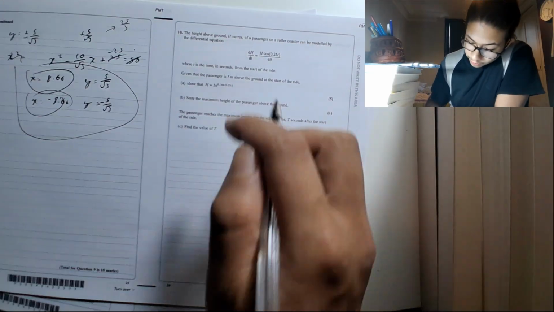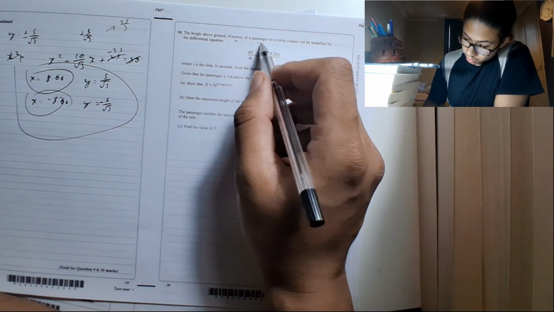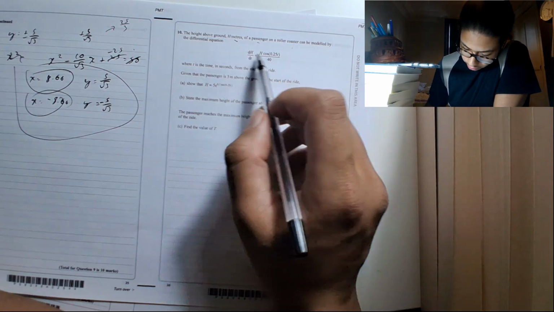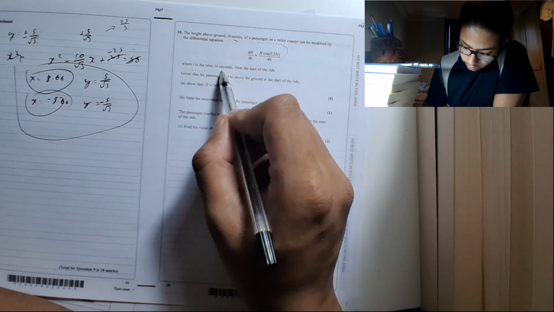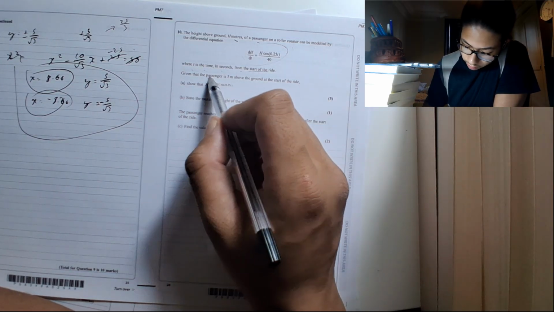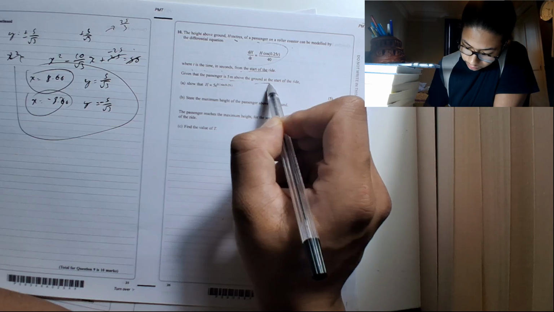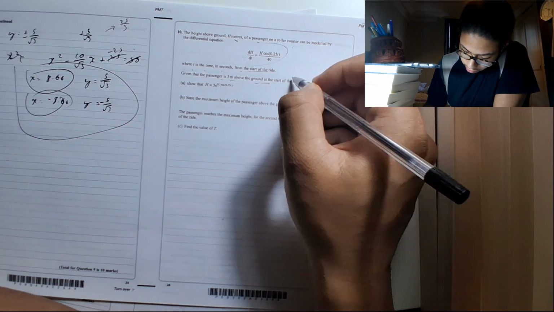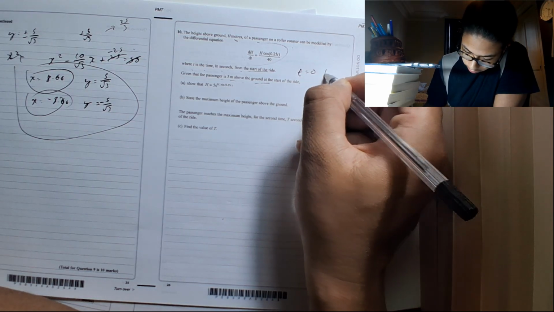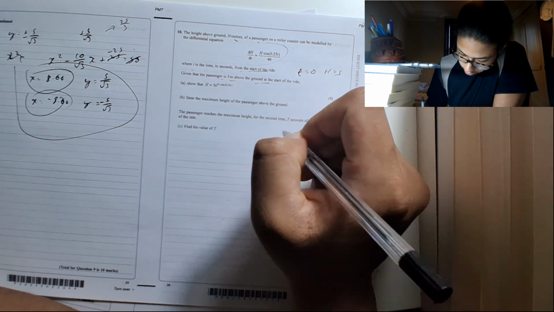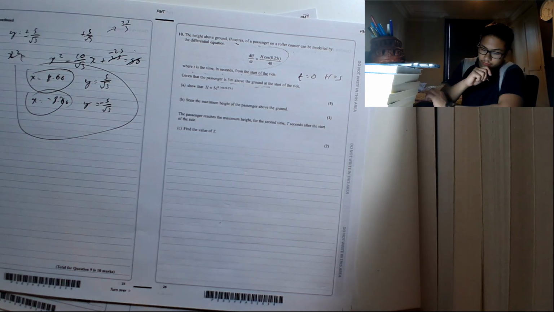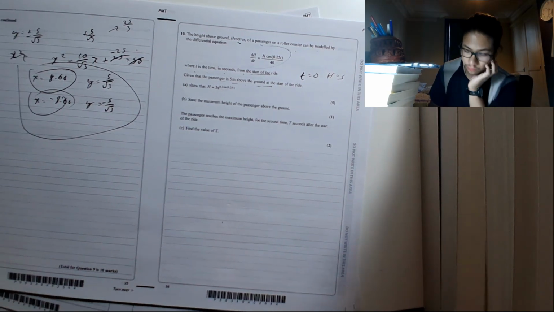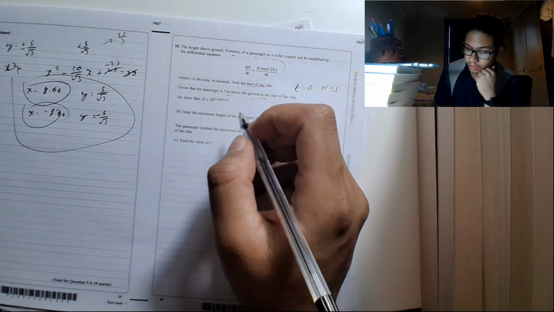The height above the ground can be modelled by the differential equation, where t is time from the start of the ride, given that the passenger is 5 meters above the ground. So t equals 0, height equals 5. Is it asking us to solve it? I think so. I'll just solve for h, so we integrate both sides, I guess.